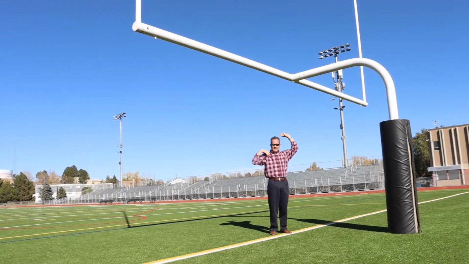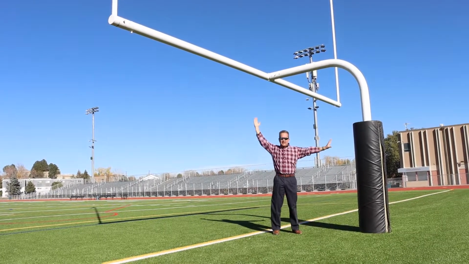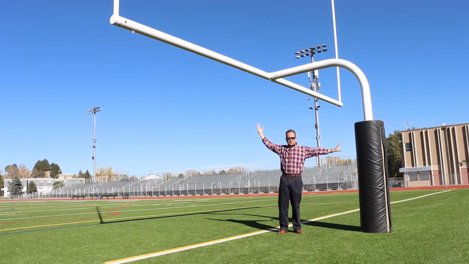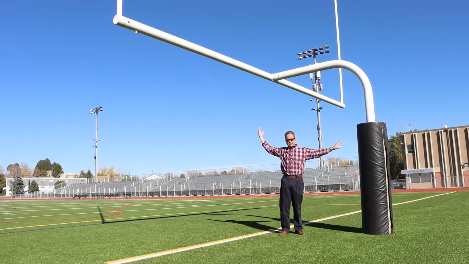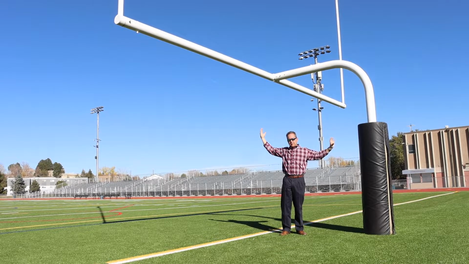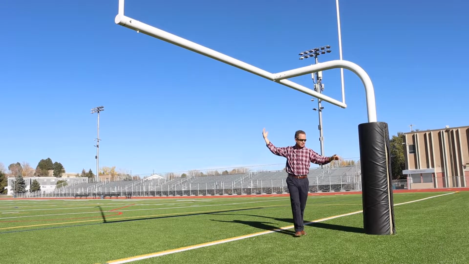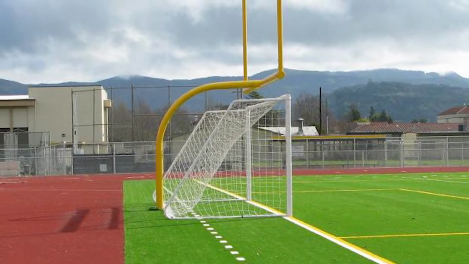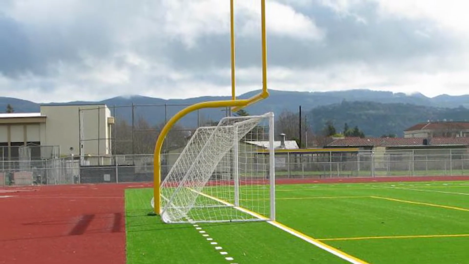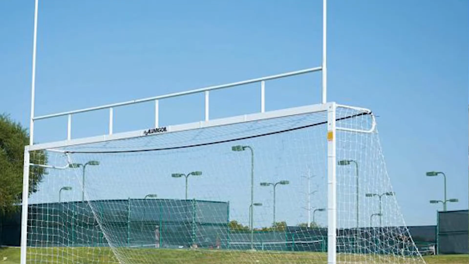The third dimension is how far this gooseneck is back from the crossbar. 6 feet is the minimum, which is what this one is. If you're doing something new, you really should consider 8 feet, because a lot of people want to tuck a soccer goal under here, and the minimum depth on a soccer goal is 8 feet.